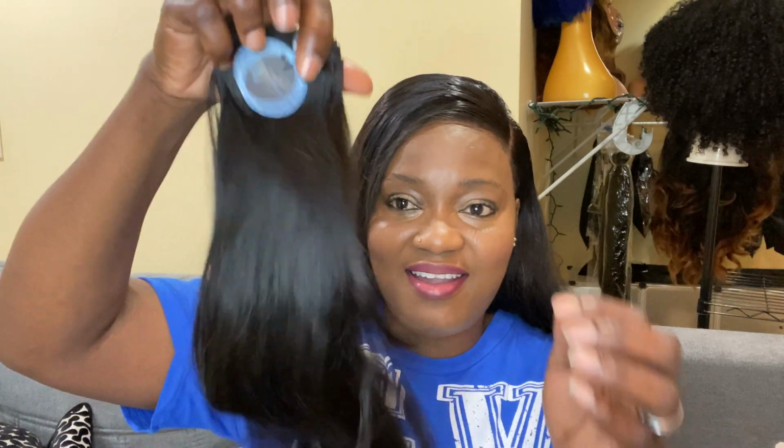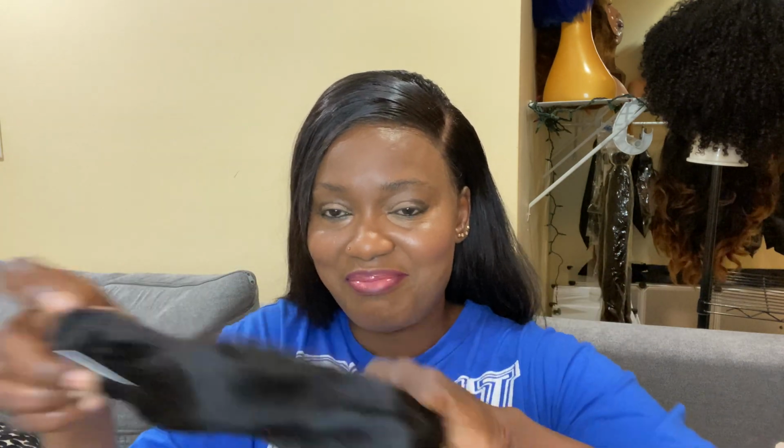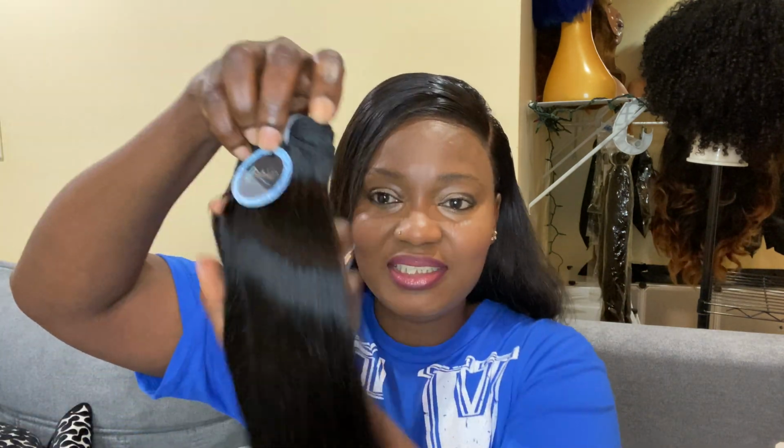So first of all, I'm going to start with the most popular hair of all, which is our straight hair. Straight hair, you see, it's always straight. This is kind of full because where it was stored is kind of rumpled. So this is our popular straight hair. As you can see what I'm wearing, it's the popular straight hair, and this is 14 inches.